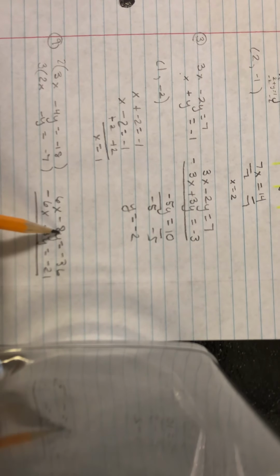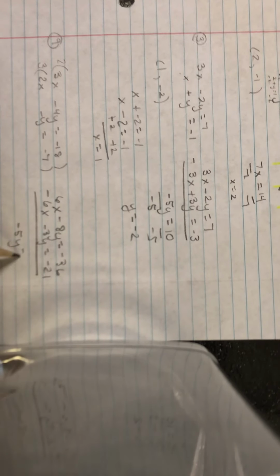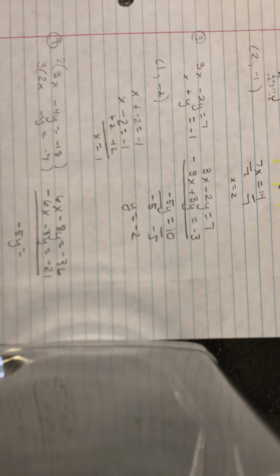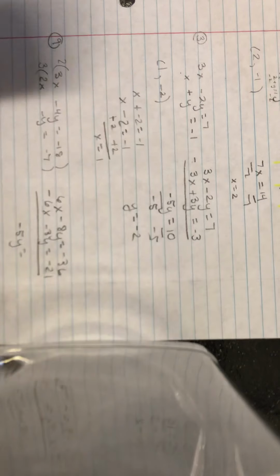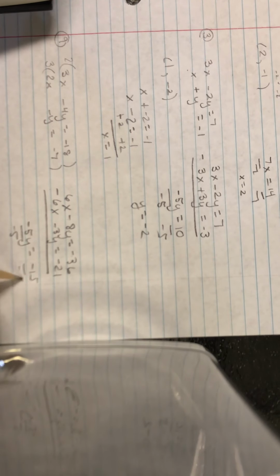So negative 8y minus, the signs change, will be negative 5y. Negative 36 minus a negative 21, I get negative 15. And divide both sides by negative 5. Negative divided by negative is positive. So hey, we get an answer, y equals 3.